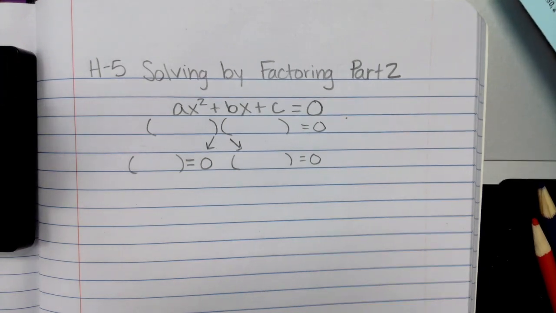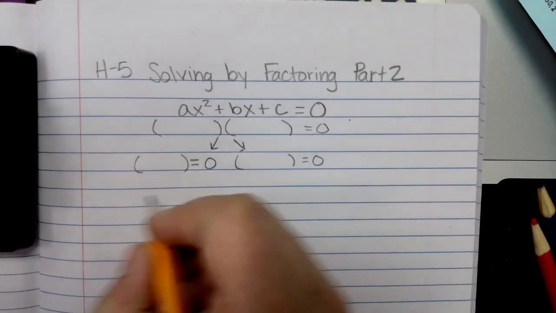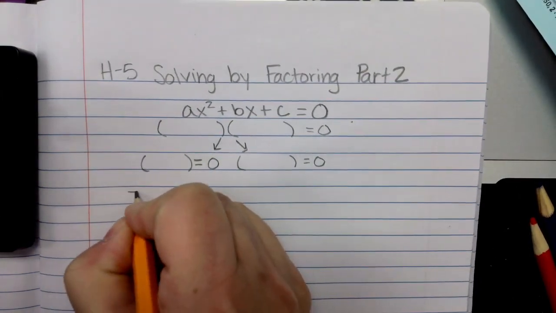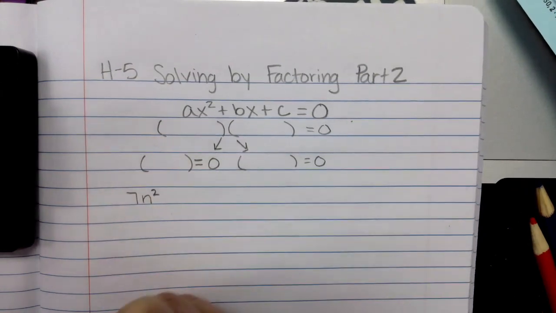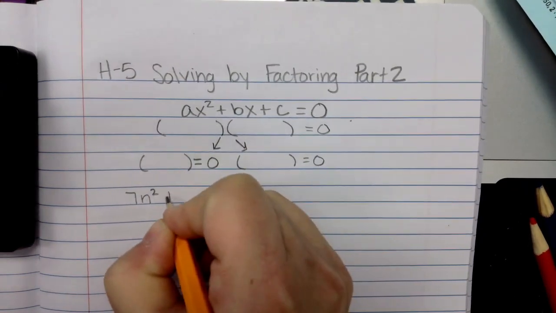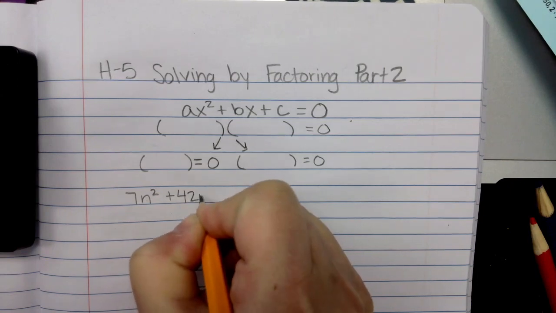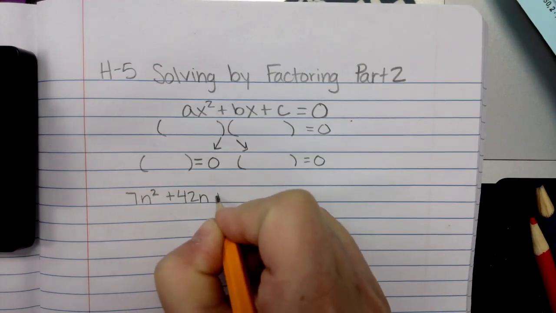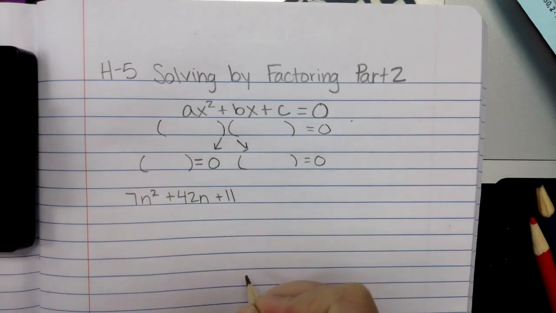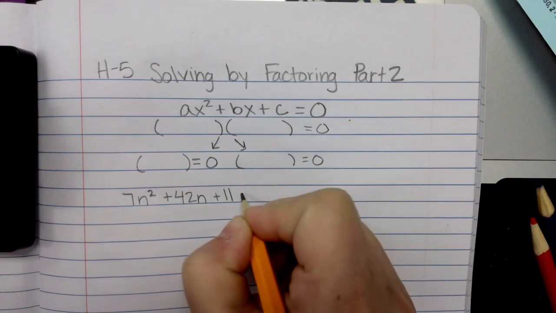All right, so today our problem, we have 7n squared plus 42n plus 11 equals negative 8n plus 4.